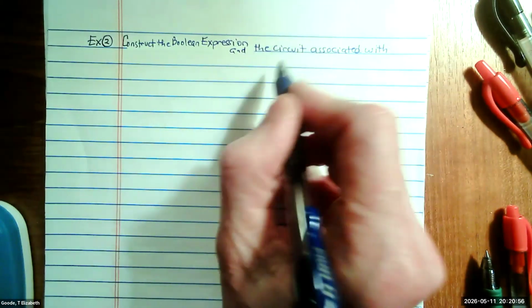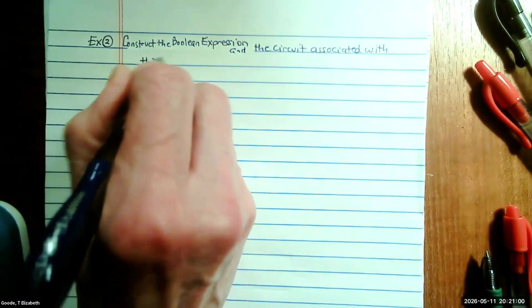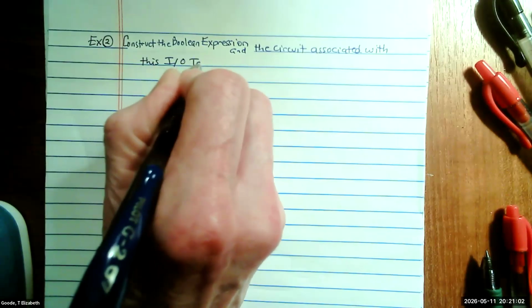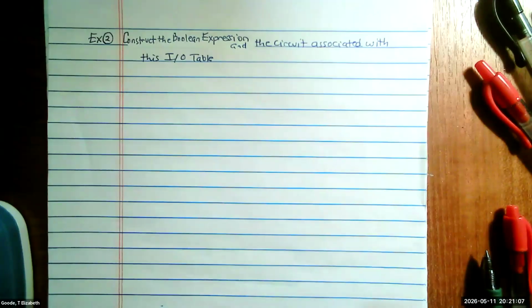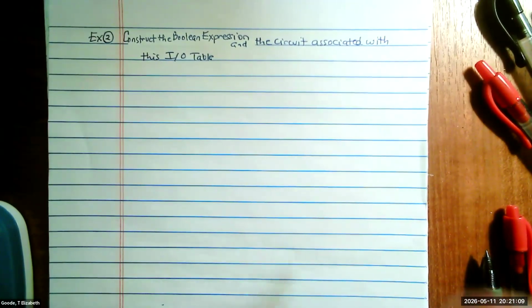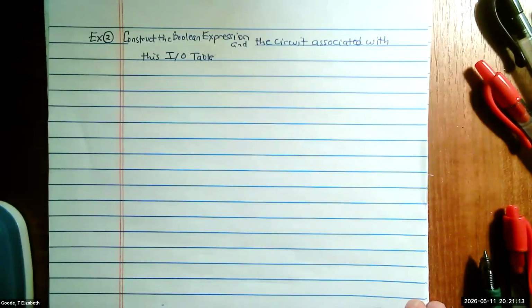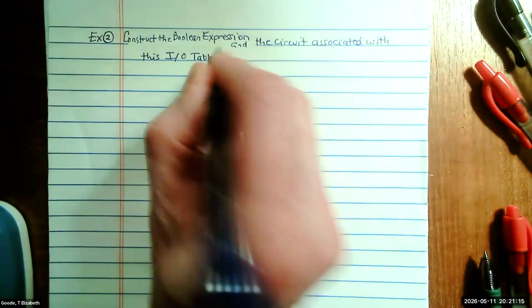And the circuit associated with this IO table. Sorry about that. Can you see it? I can see it. Can you see it, Abu? Sorry about that. All right, so here we go.